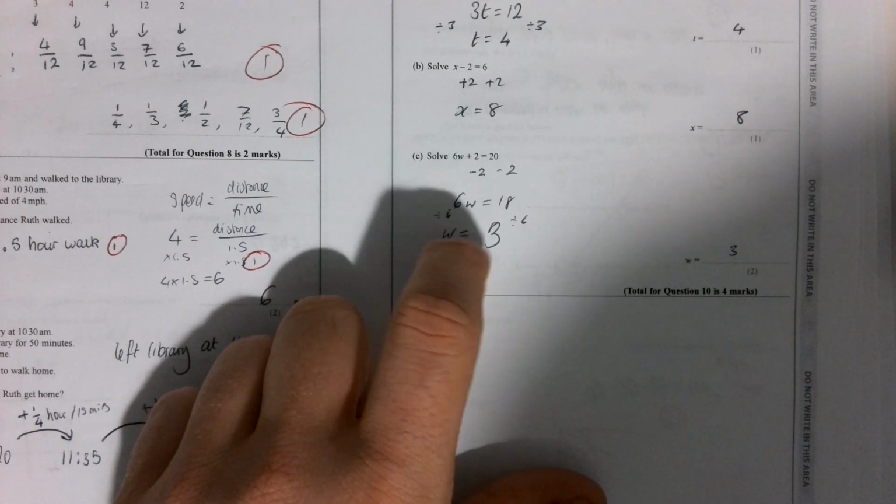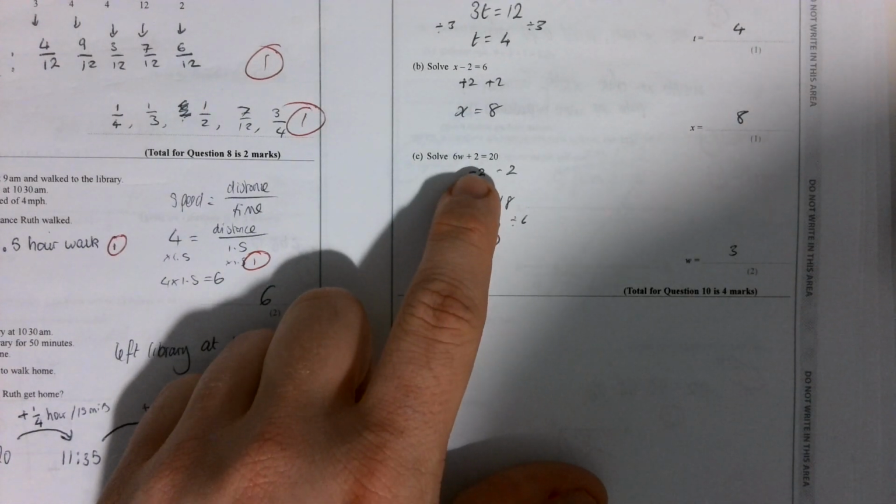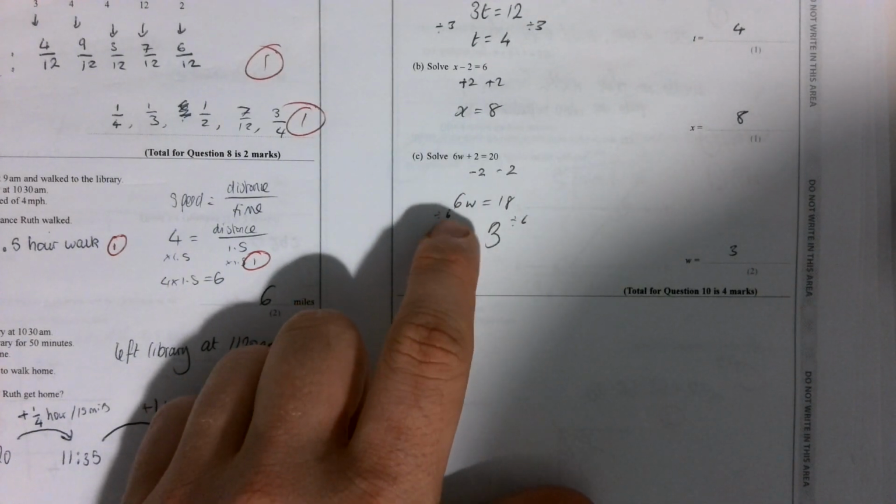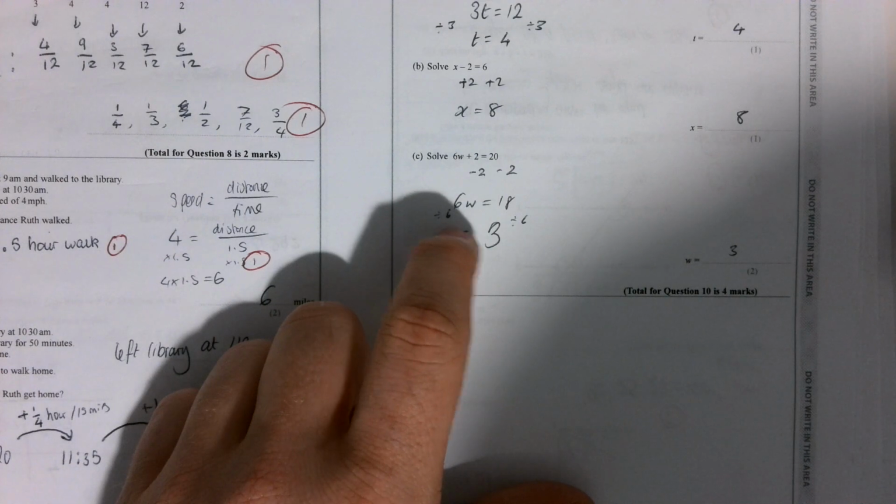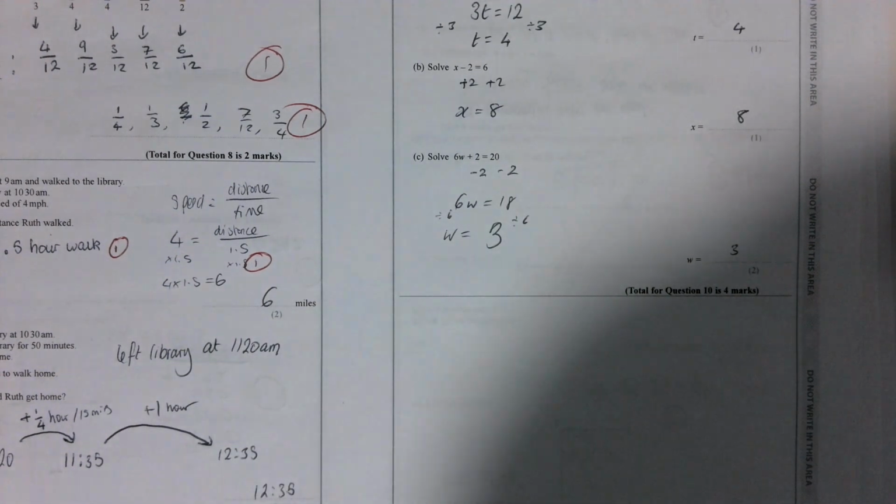And here you need to be very careful of your order. You're going to take away the 2 first to give you 6w equals 18. Then you're going to divide both sides by 6. It's really important you don't divide by 6 first of all, because you're going to end up with some horrible fractions there. Think about BIDMAS, think about the order that the equation was created in. You must undo it in the correct order.